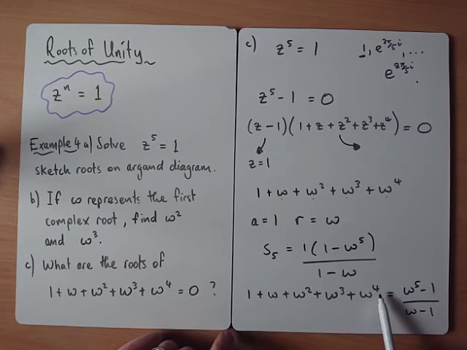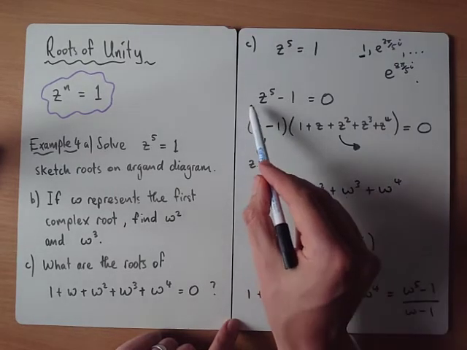So I know this thing I'm being asked about, this geometric sequence, is the same as omega to the 5 minus 1 divided by omega minus 1. In other words, if I multiply up by omega minus 1, I'm back at this.